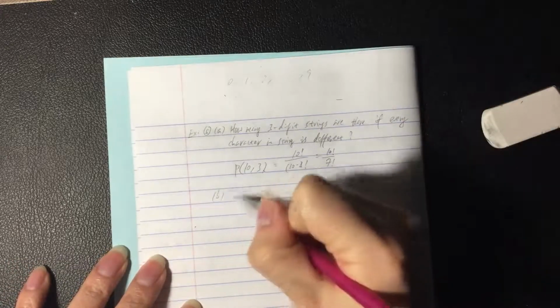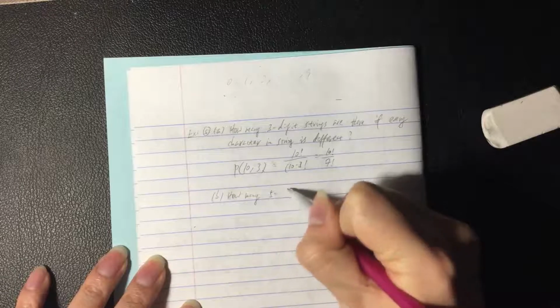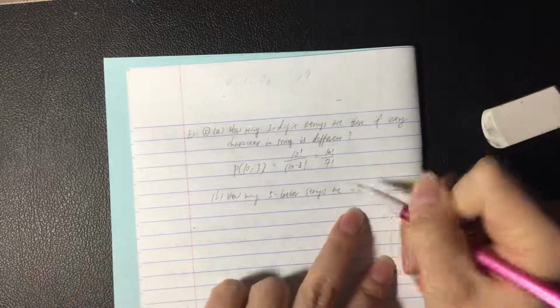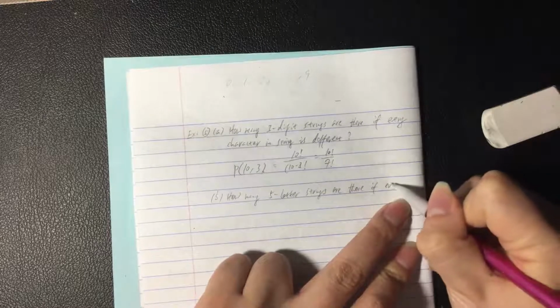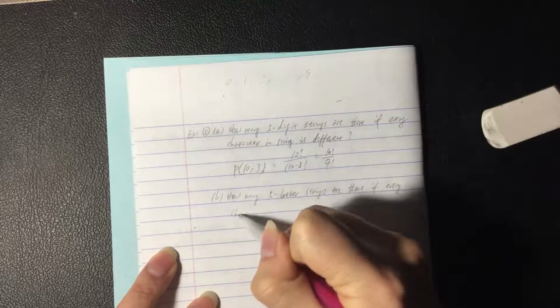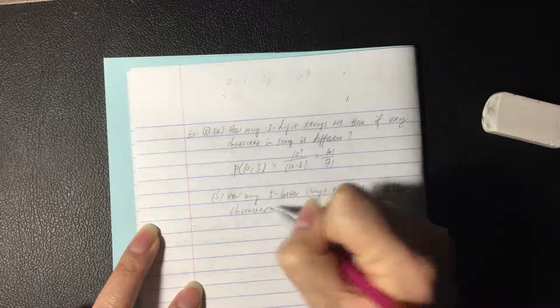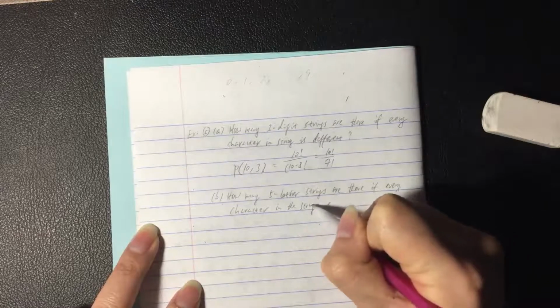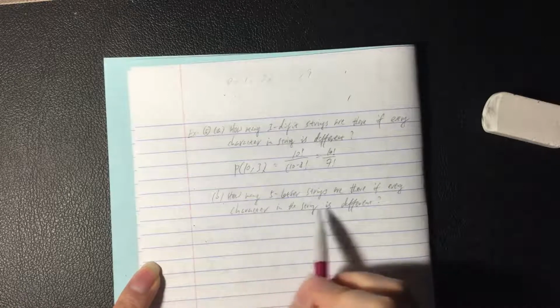Part B. How many 5-letter strings are there if every character in the string is different?